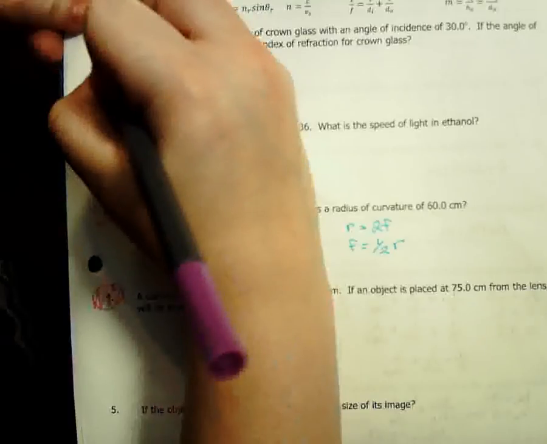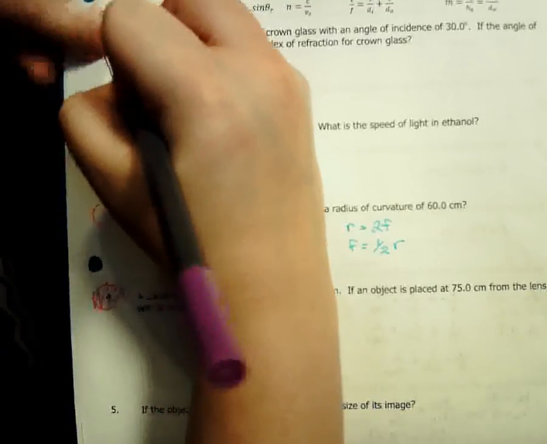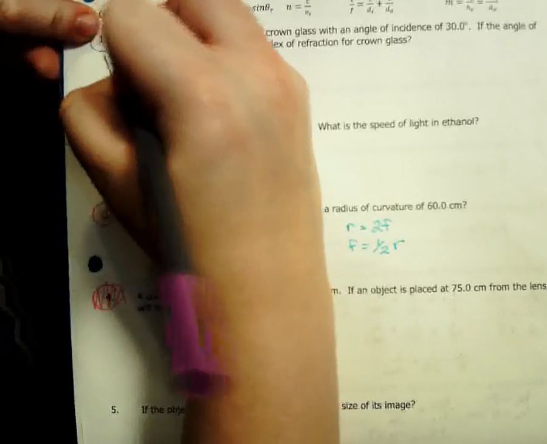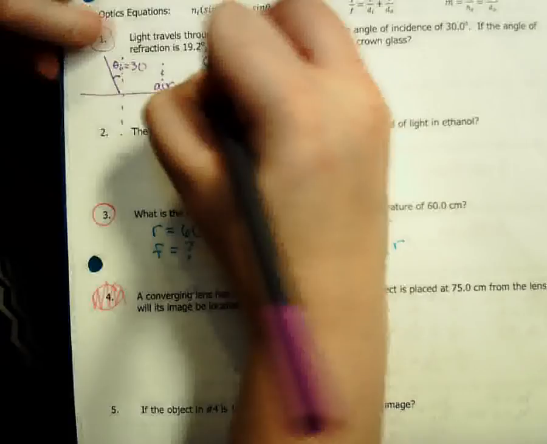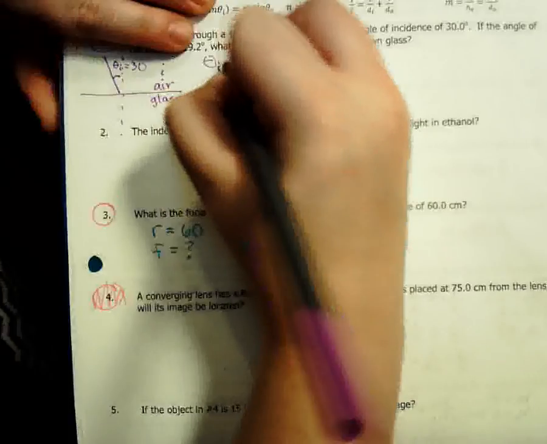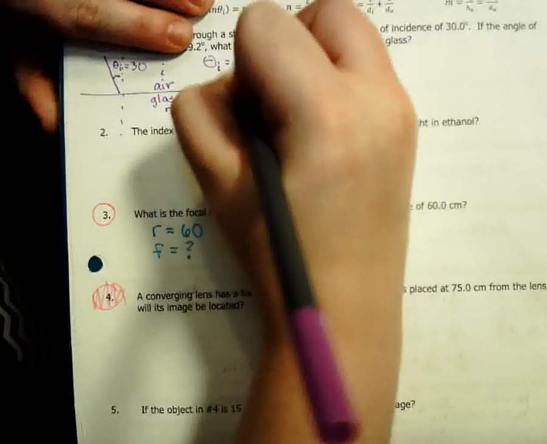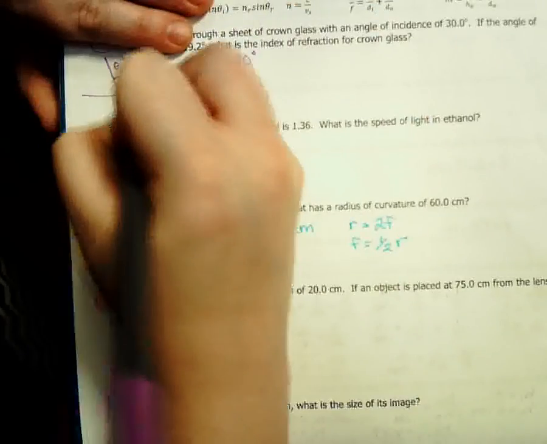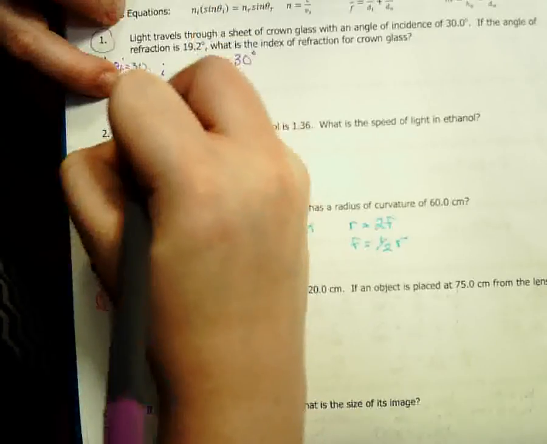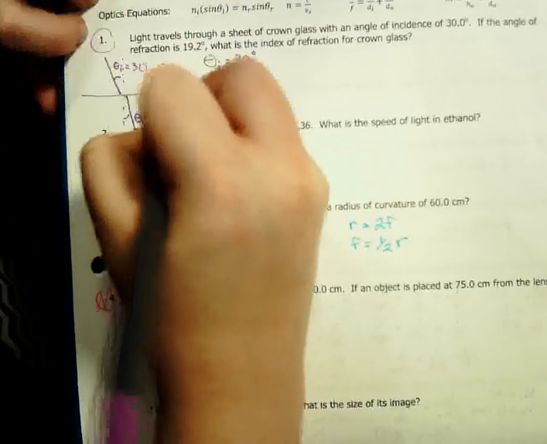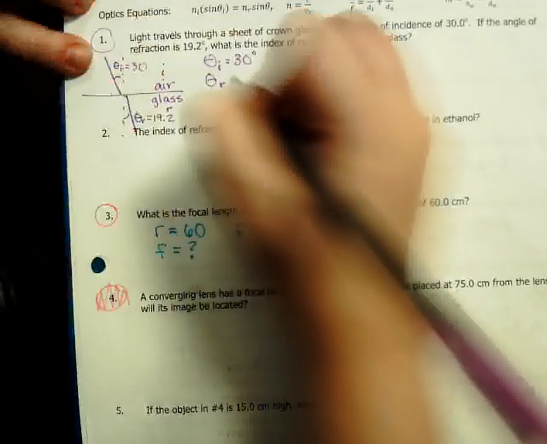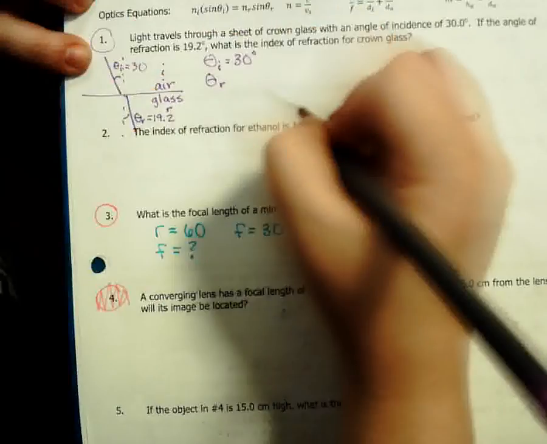The light is coming in at the incident angle, so I'll put that here, and it's bending towards the normal line for a refracted angle of 19.2.